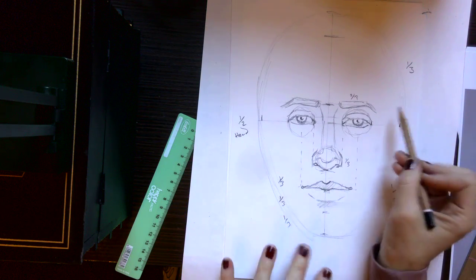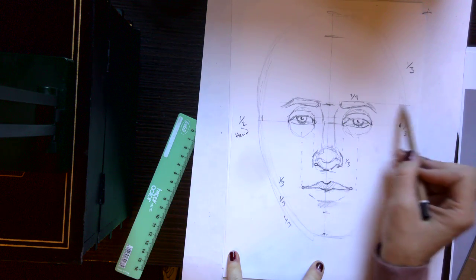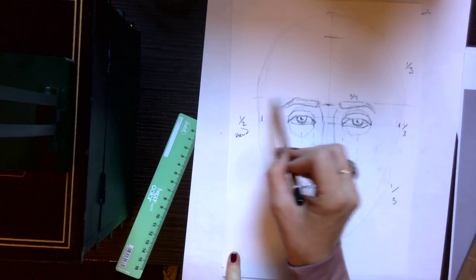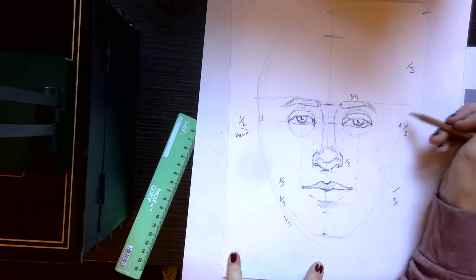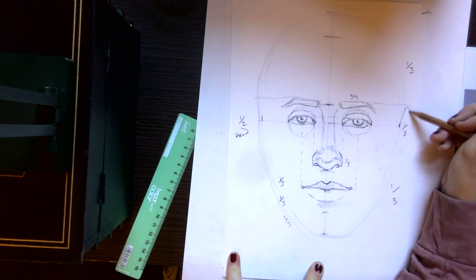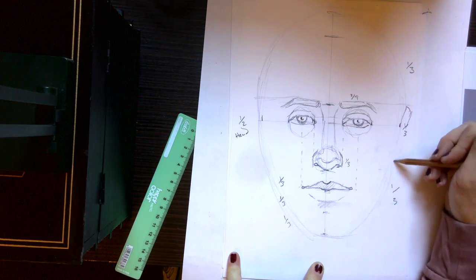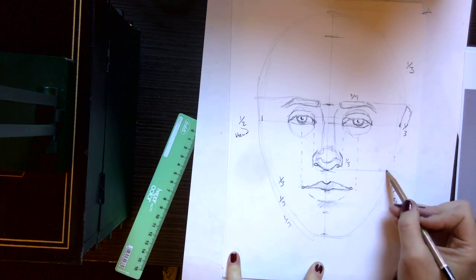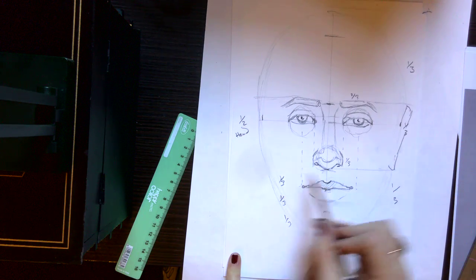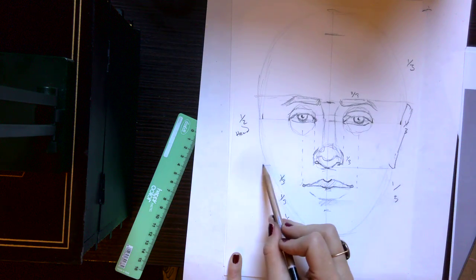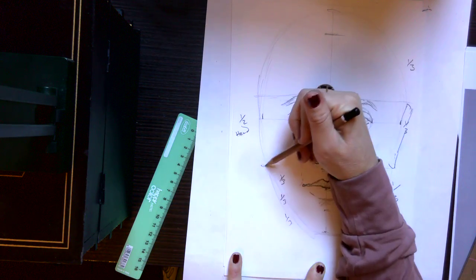And now let's move to the ears, okay? So the ears are going to align roughly with the tops of the eyebrows and the bottom of the nose. And it's going to really vary depending on which way someone's looking, how much of the ears you actually see.